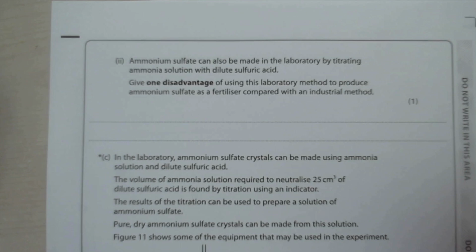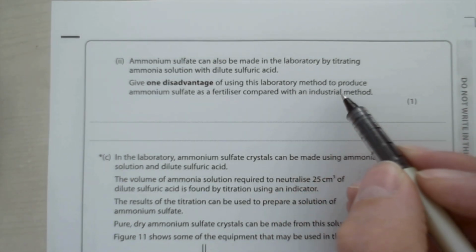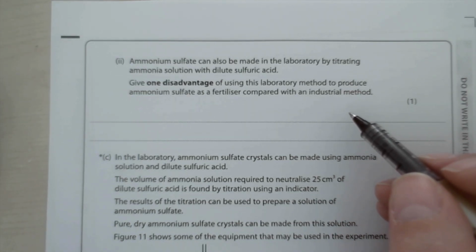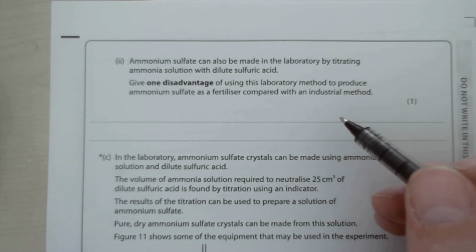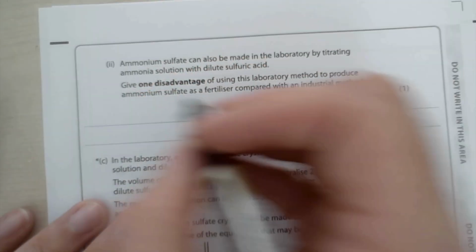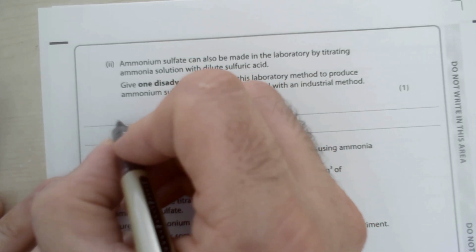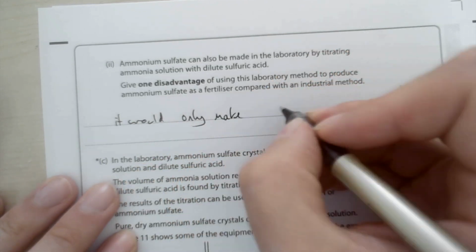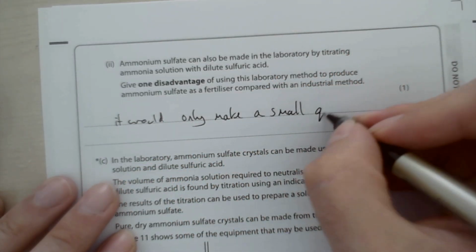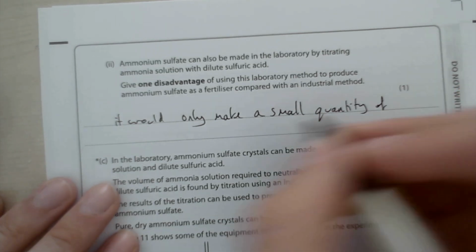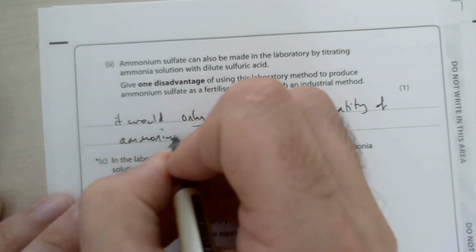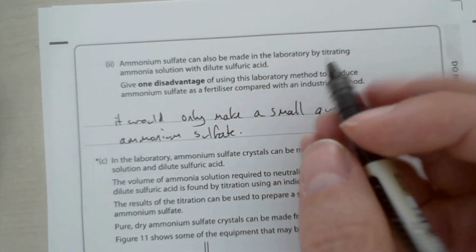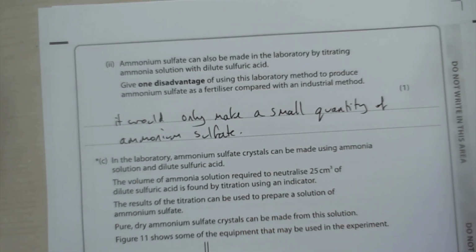We had to say one disadvantage of using this laboratory method to produce ammonium sulfate as a fertilizer compared with an industrial method. So industrial just means on a very, very large scale. So the one disadvantage is it would only make a small quantity of ammonium sulfate. Or you could say it needs to be on a much larger scale in industry.